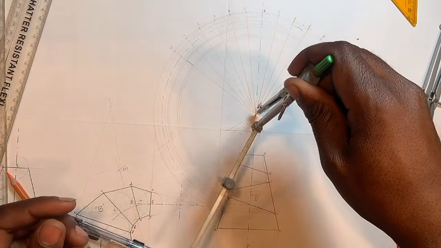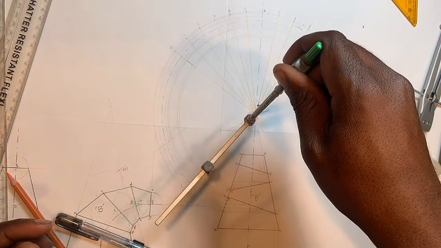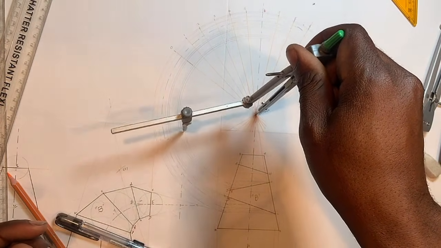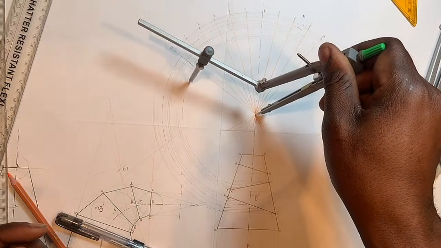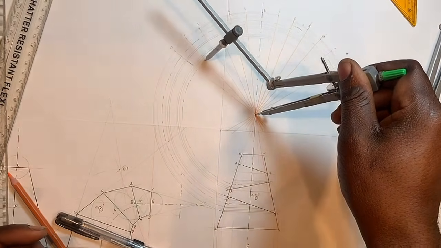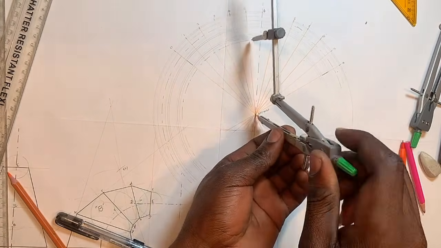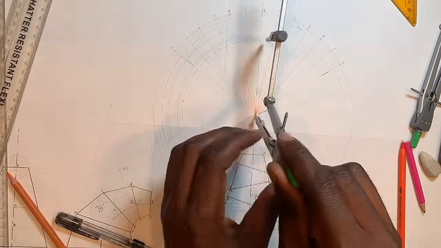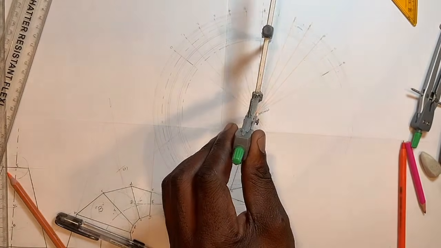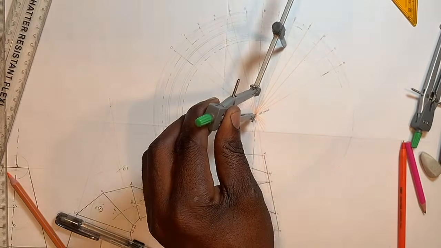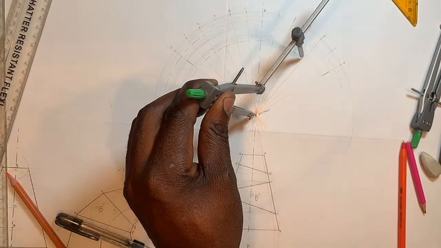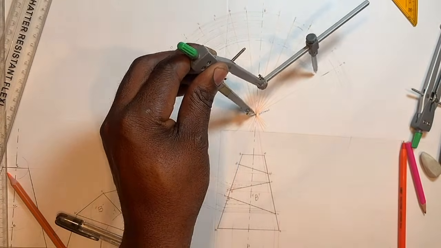Long, shorter, longer, shorter, longer, shorter. You understand? This is it.